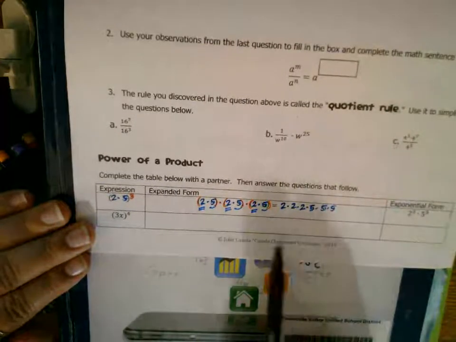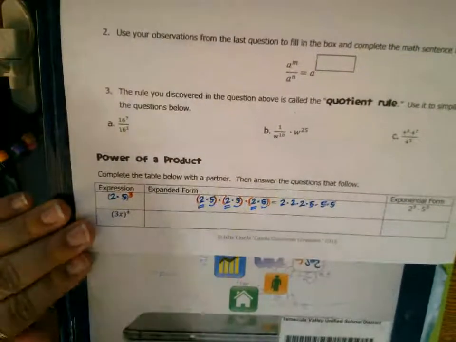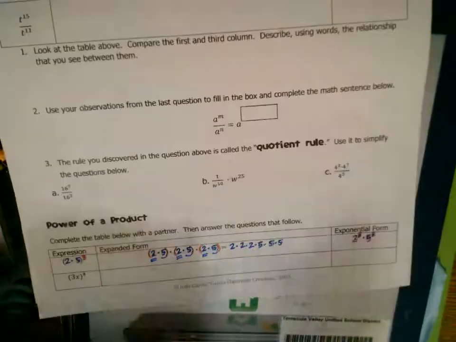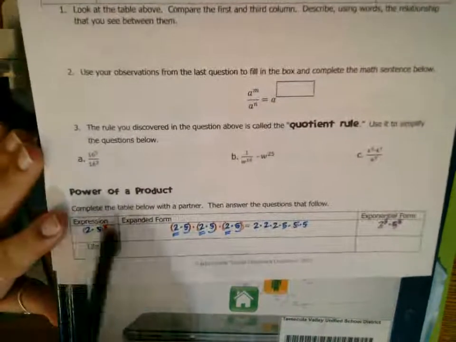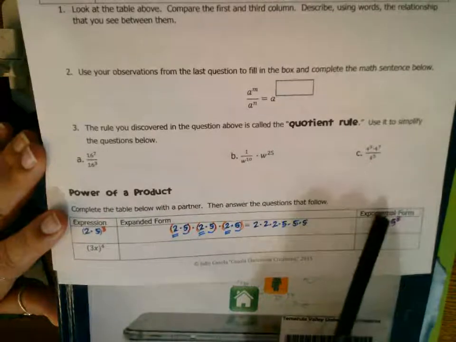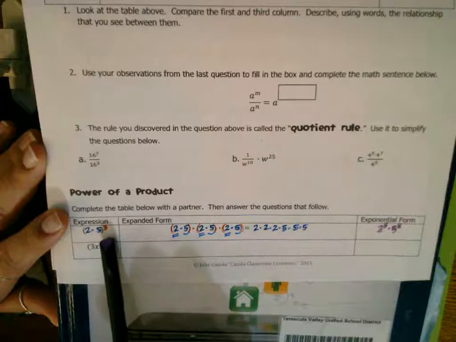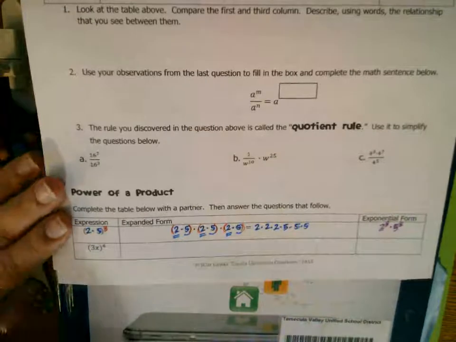And I notice I have 3 2's and 3 5's. So if I were going to simplify my expression into exponential form, I'm going to say that this is going to have to be 2 to the 3rd times 5 raised to the 3rd power as well. Again, remember, you're going to want to come up with a pattern that represents the initial expression and the shorthand exponential form. So how does 2 times 5 raised to the 3rd power become 2 to the 3rd, 5 to the 3rd? Hint, hint.